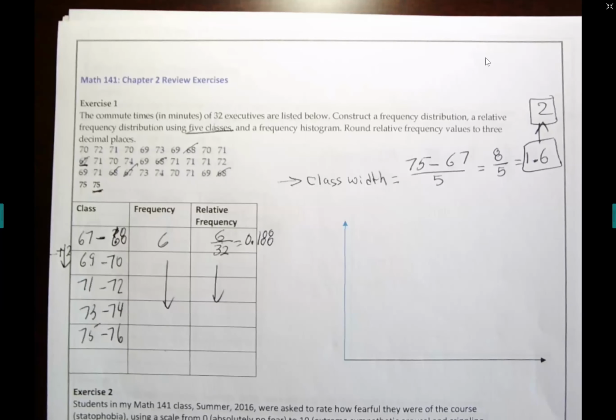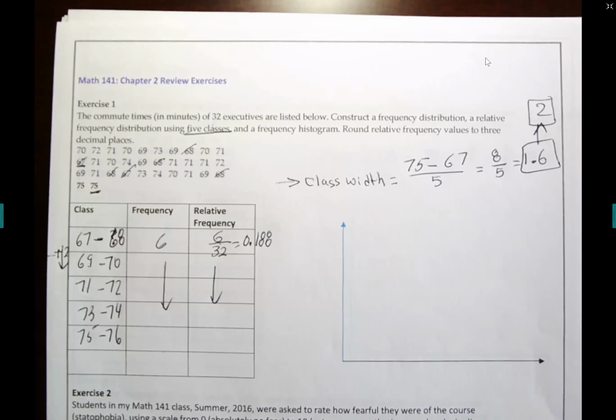All right, so we're going to do chapter 2 review exercises. Let's go over this. Okay. In exercise 1, it says the commute time of 32 executives are listed below. Construct a frequency distribution table with 5 classes.